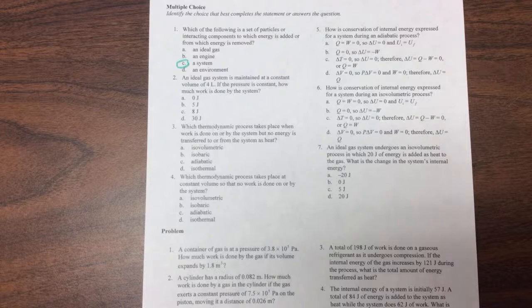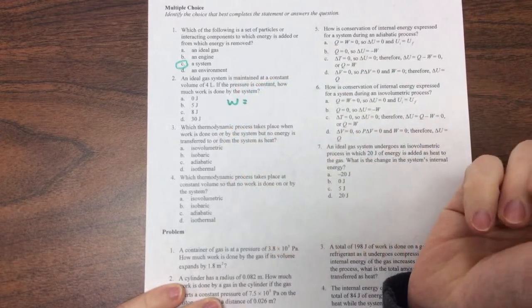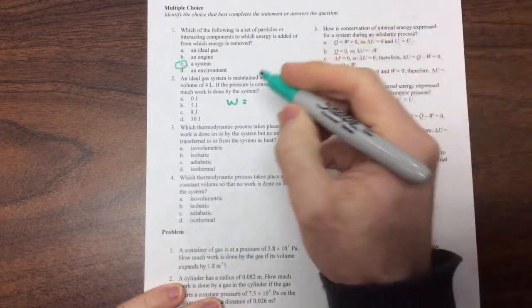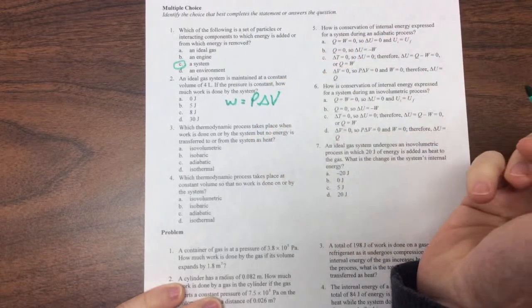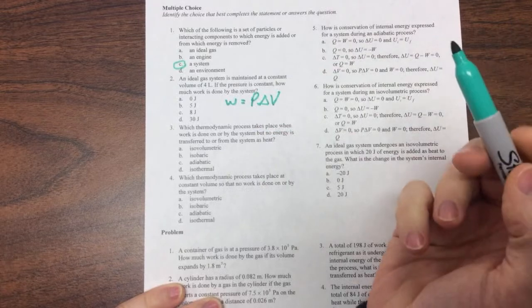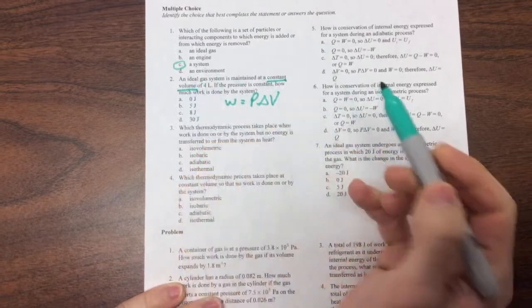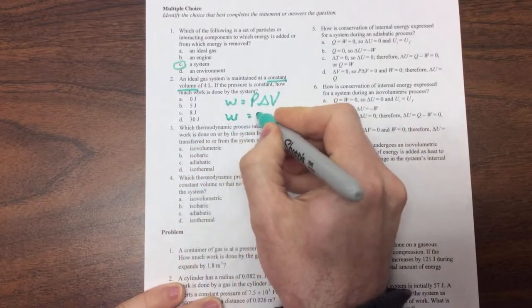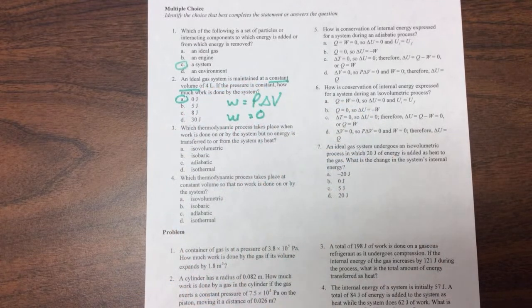Well, we know right away that your work in a pressure-volume system in some kind of gas that's expanding or contracting, your work is equal to the pressure times the change in volume. And so if our change in volume, well, what does it say? It says we have a constant volume. If our change in volume is 0, that means the work must also be 0. So the answer is going to be A there, 0.